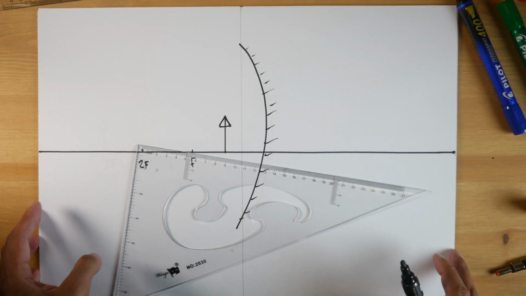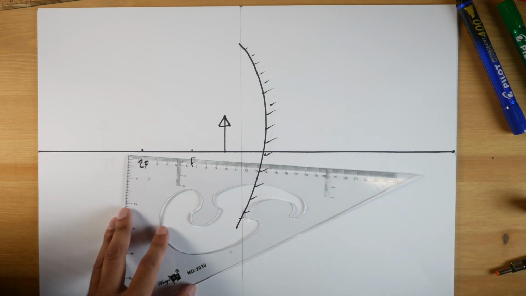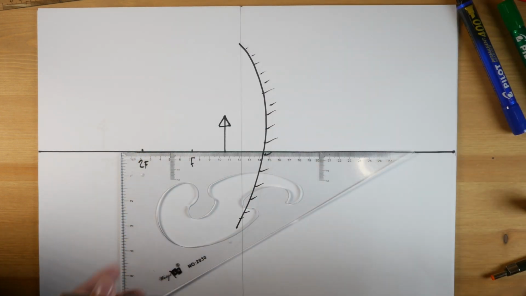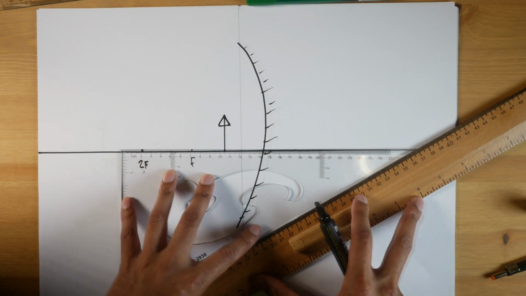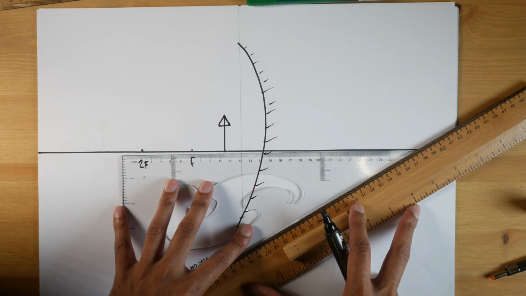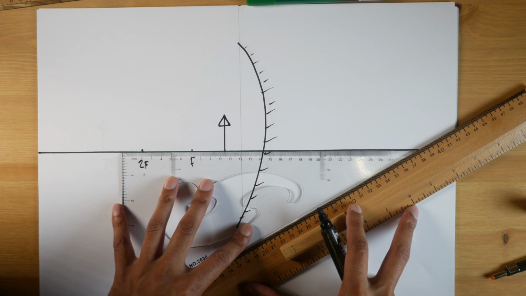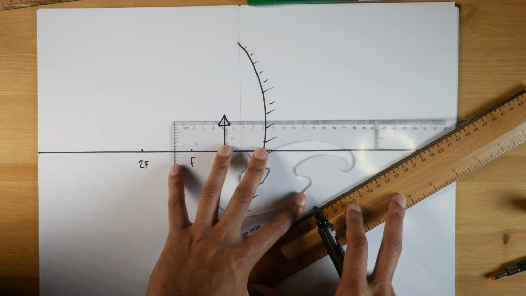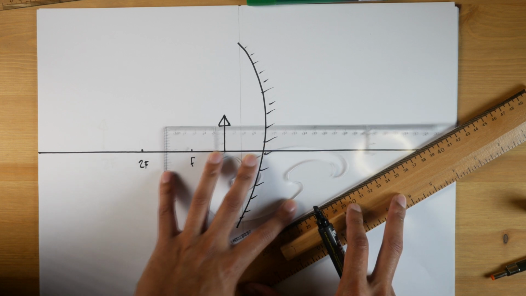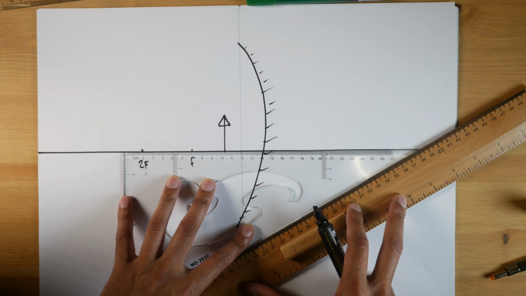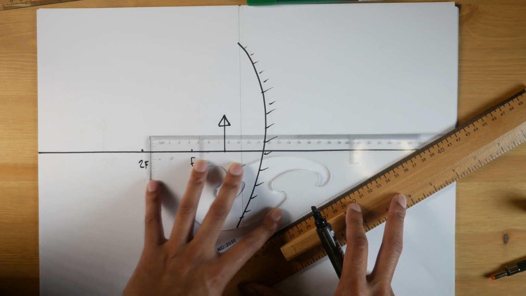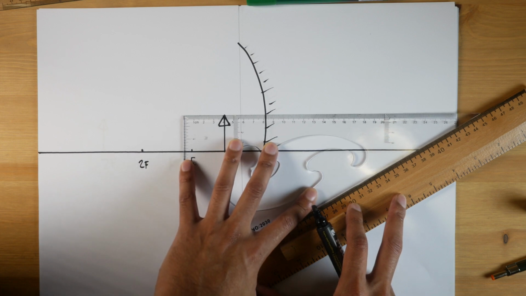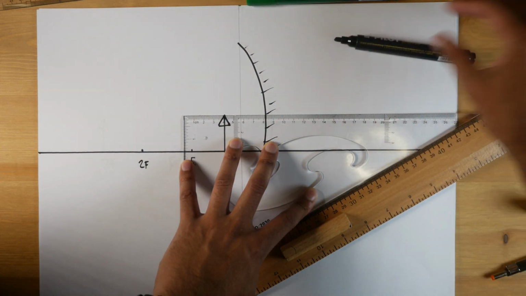So it's parallel to the optical axis. The way I try to do it is like this. You put your set square against the line like so, and then you just slide it across. Now, just make sure that you can move it back to the original position and it's lined up, because you don't want your ruler to move. All right, there we are. So that's going to be my parallel line.